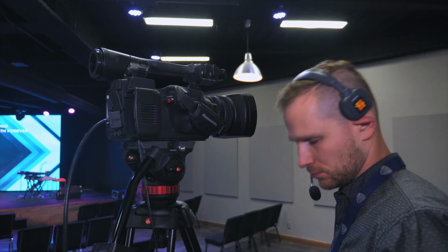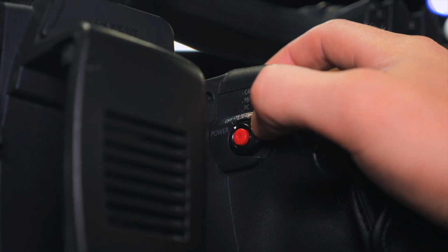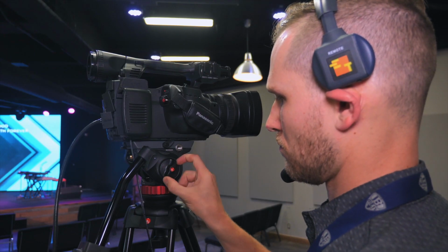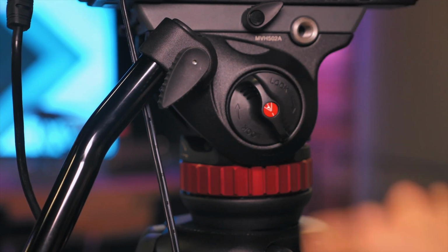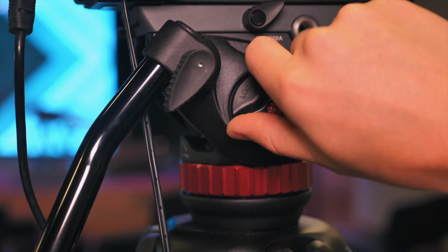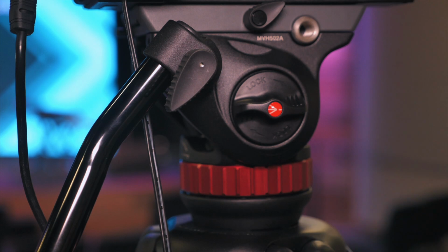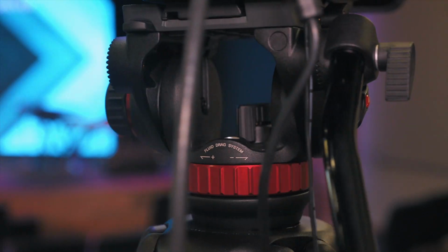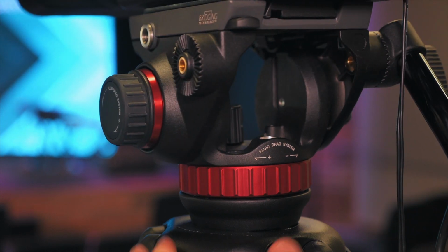For the camera operators, what you do to turn the camera on is switch it on. And you'll notice there's a tripod locking mechanism, so you can loosen it up, and that actually gives you the ability to move the camera or lock it off, and you can be hands-free. But what we're going to do is show you the fluid drag system. So these tripods are really great.